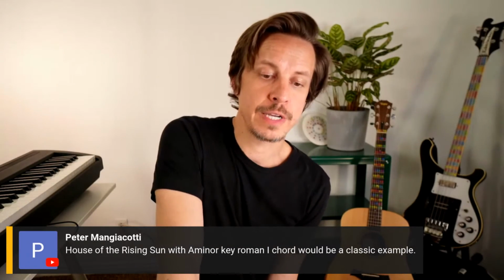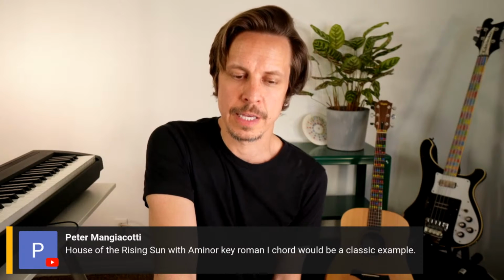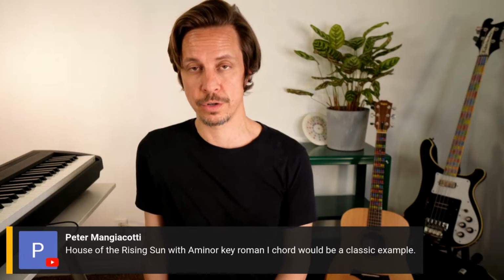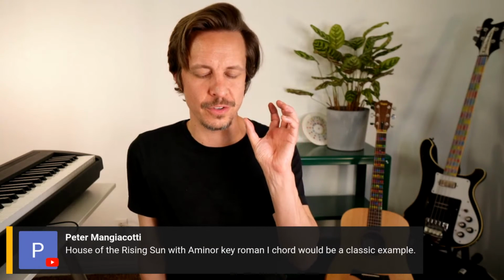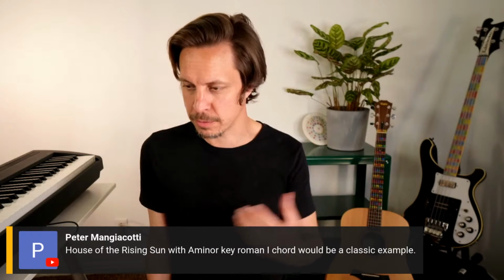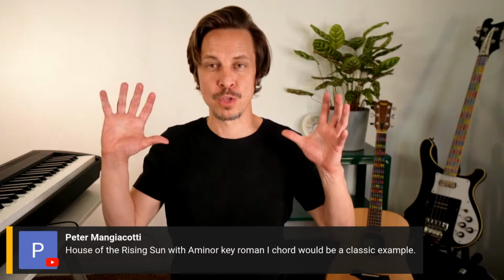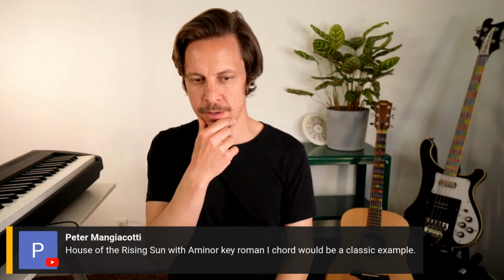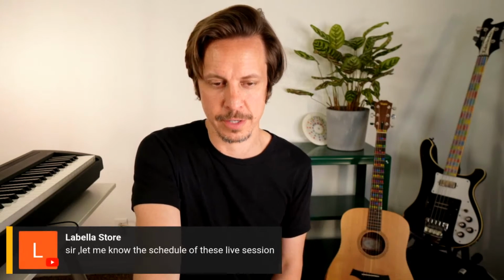Peter, House of the Rising Sun with A minor key Roman 1 chord would be a classic example. Yeah, I'll need to do House of the Rising Sun. It is such a good song. It's like a wonderfully good song. Yeah, and it has a really emotive, I mean, the lyrics, of course, singing about brothels. You can't go wrong with lyrics like that, I guess. But then also the chord progression is super emotive and is a really good one. We need to pick that one apart in further detail because it is a great example.